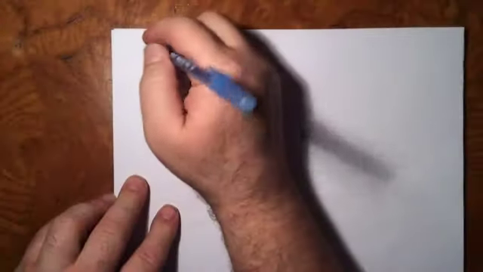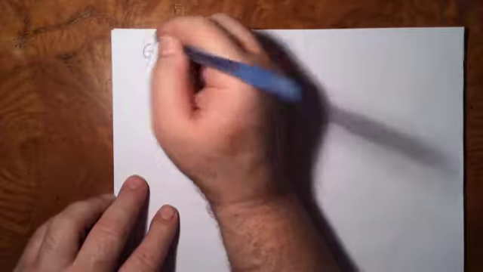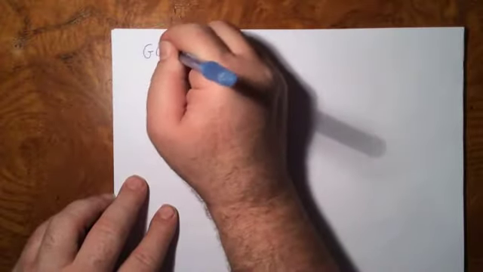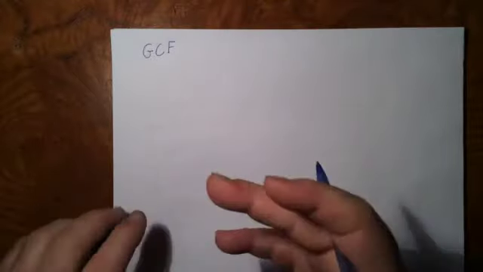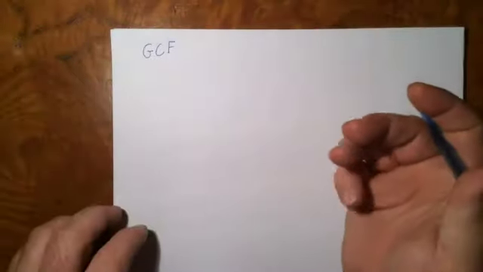Taking a look at one more type of greatest common factor we need to consider. Now the greatest common factor is also known as the GCF. So you'll hear me refer to that as the GCF in class as well as in future videos when we talk about this for future factoring. One other type of factor we need to be concerned about is factoring variables.